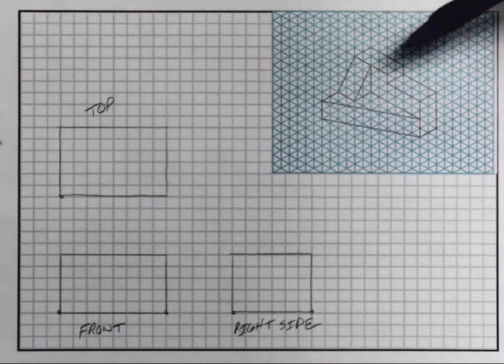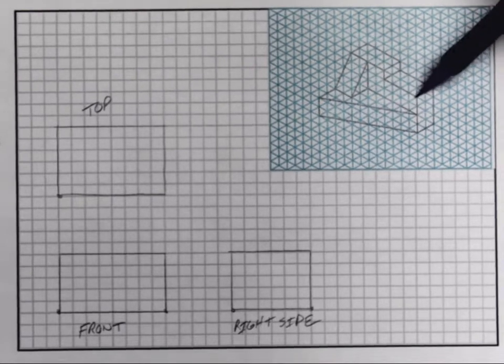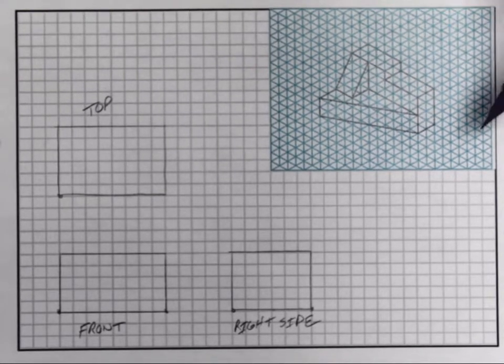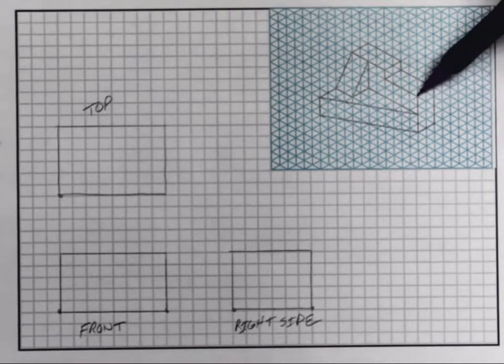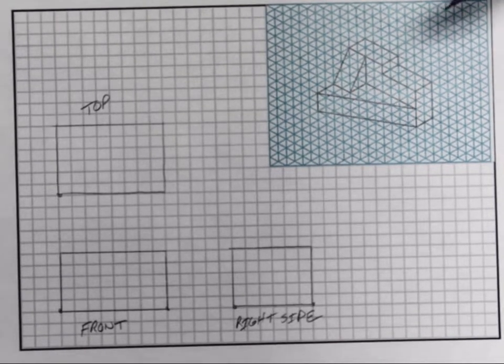As far as the dimensions go, these angled lines, again, can add a little bit of difficulty with trying to count squares. I go off this back section. So here I'm going to have 8 wide, and then here I got 1, 2, 3, 4, one more on the top, so 5 tall.